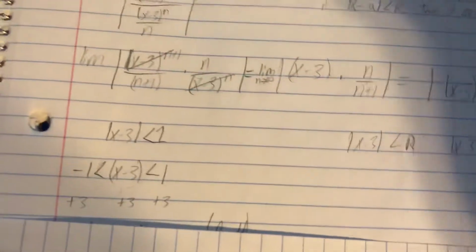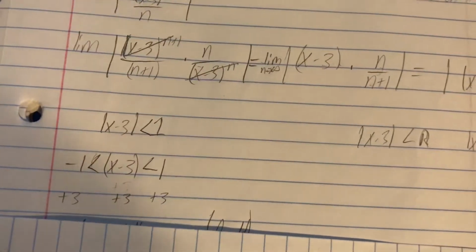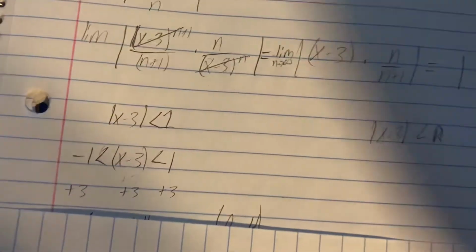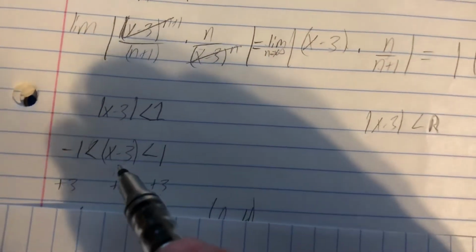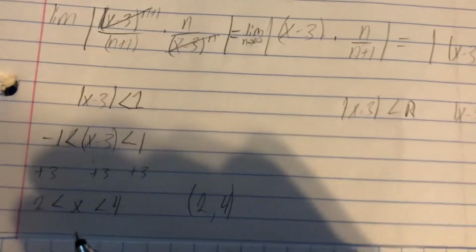Then to figure out the interval where x converges, we have to take out this 3 and get x by itself. We add 3 to every side and get 2 is less than x less than 4. This is the open interval for this series.